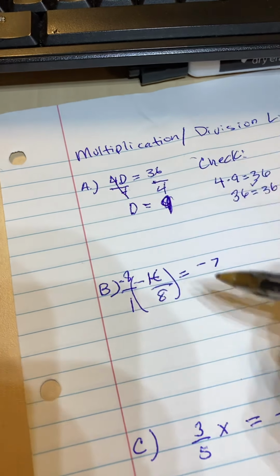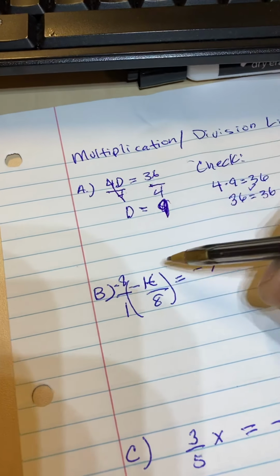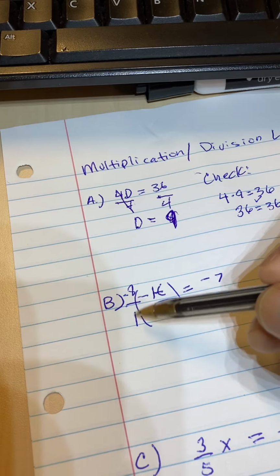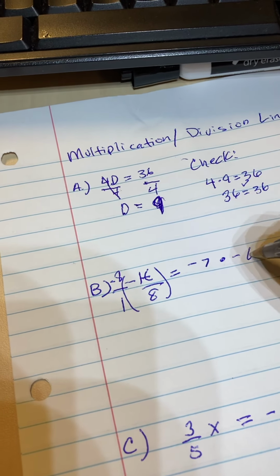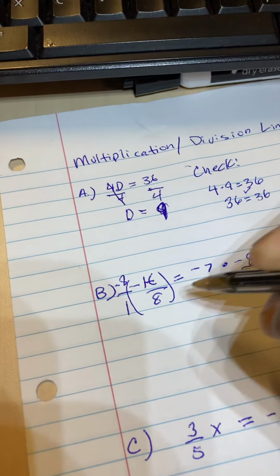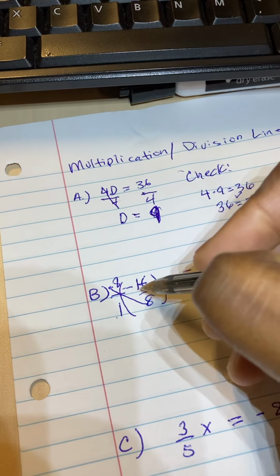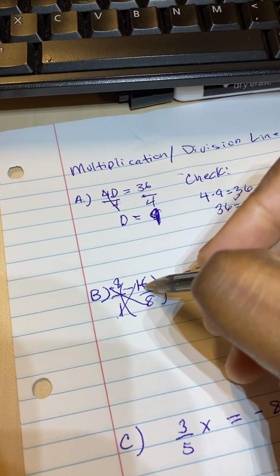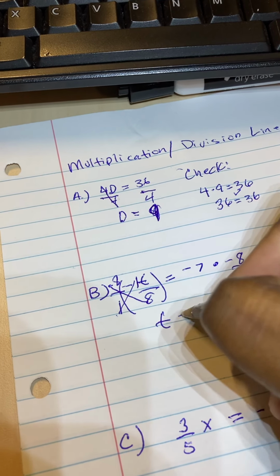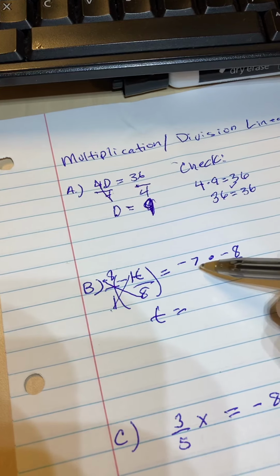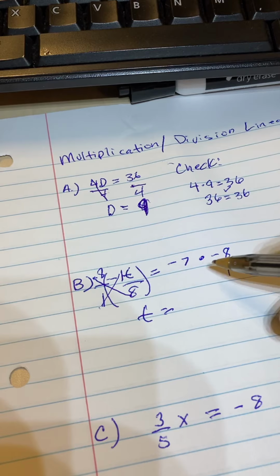You flip it upside down. All right. If I multiply this side times negative 8 over 1, I have to multiply this side times negative 8 over 1. Like so. This cancels out. Okay? So I'm left with T on this side of my equation. What's 7 times 8? 56.